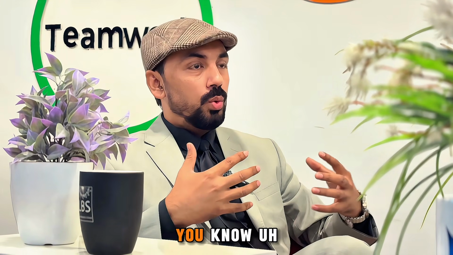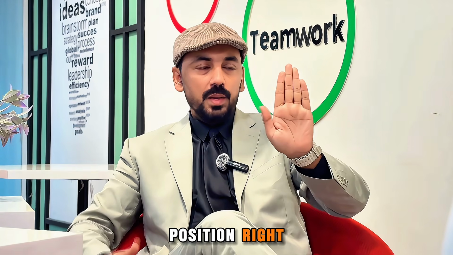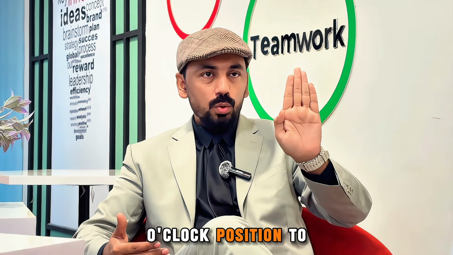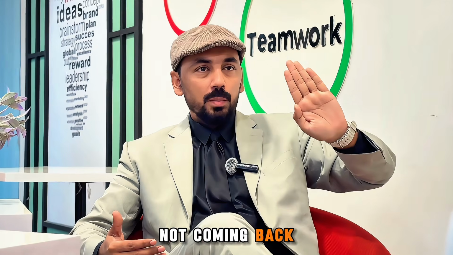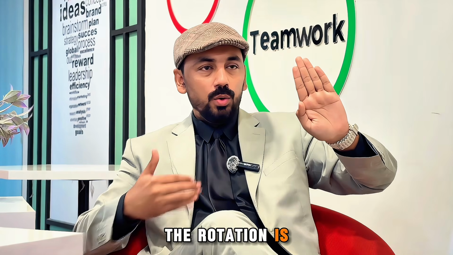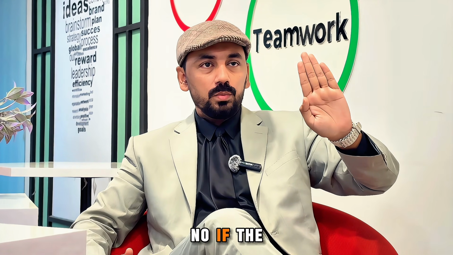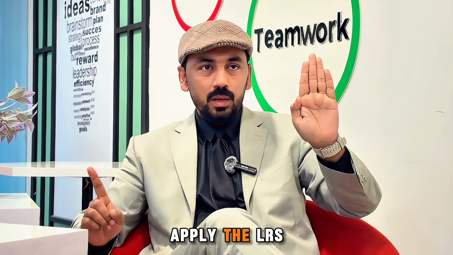So if we want to calculate the degrees of 1 clock hour, for example, if this is the 6 o'clock position, and the lens rotation after a blink is from the 6 o'clock position to the 7 o'clock position, and the lens is not coming back, the rotation is consistent, so we have to apply the LARS rule now. If the lens comes back, we will not apply the LARS rule.